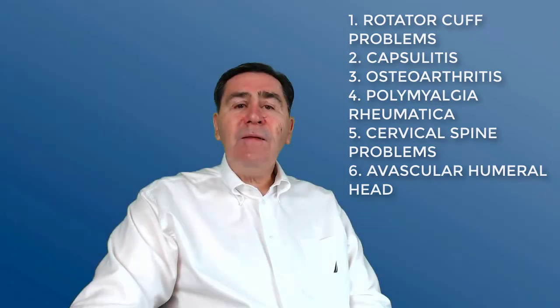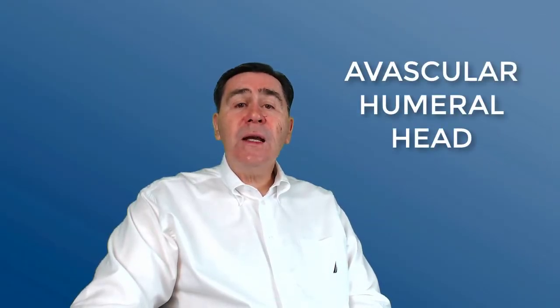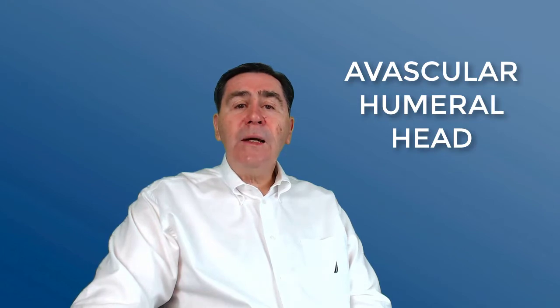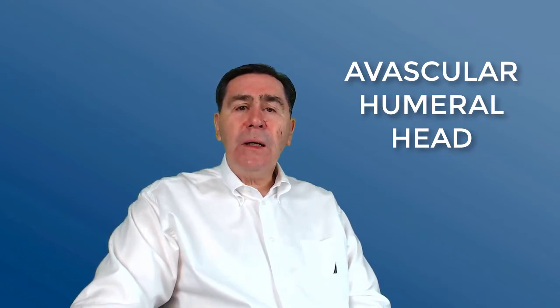And something called avascular humeral head increases with age because of the increase in humerus bone, that's upper arm bone, fractures as we age. Here, the blood supply to the head of the humerus can be cut off or reduced after a fracture of the humerus. The head of the humerus can die because of the lack of needed blood supply. When this is diagnosed, early treatment is necessary.